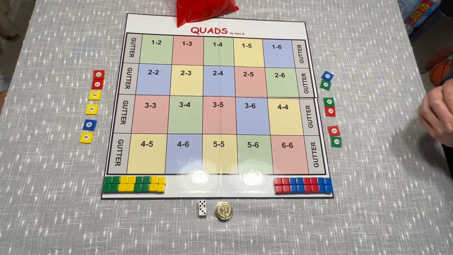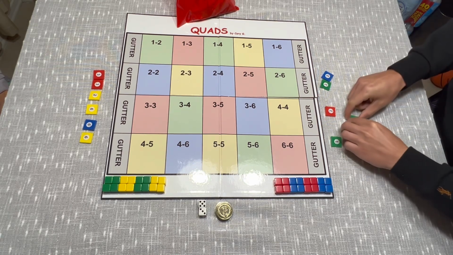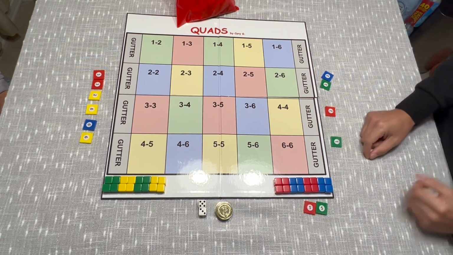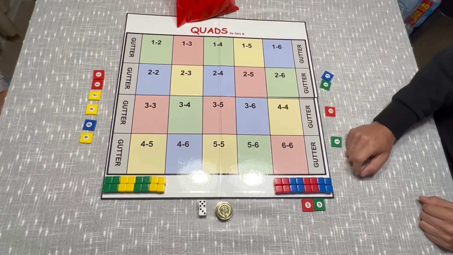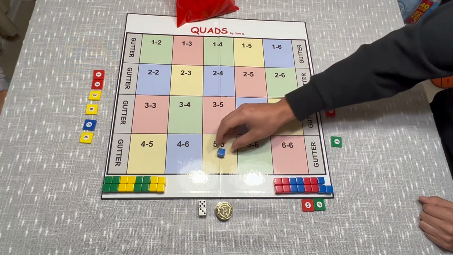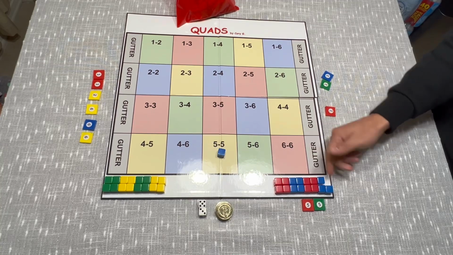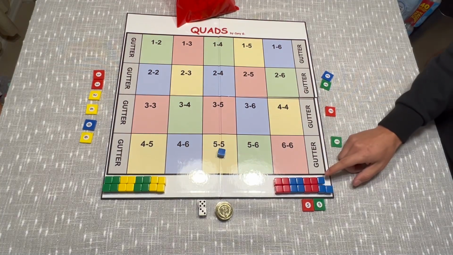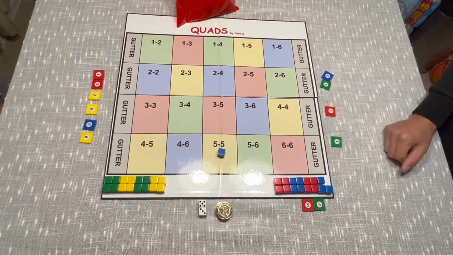For example, let's go 5, 5. With that being pulled there, I'm going to grab my first cube, which is blue, and place it at the 5, 5. And just know that you do have to go in order. So I have to get rid of my blues first before I start getting into my reds, and she has to do the same.